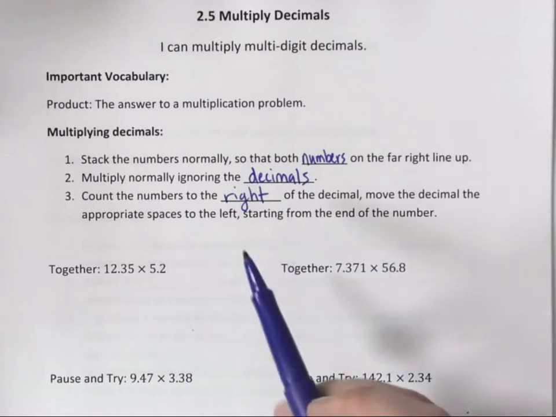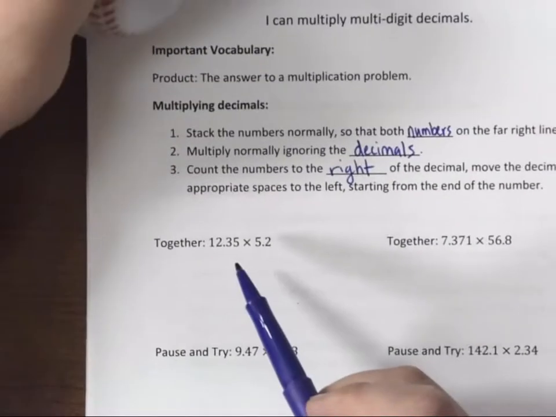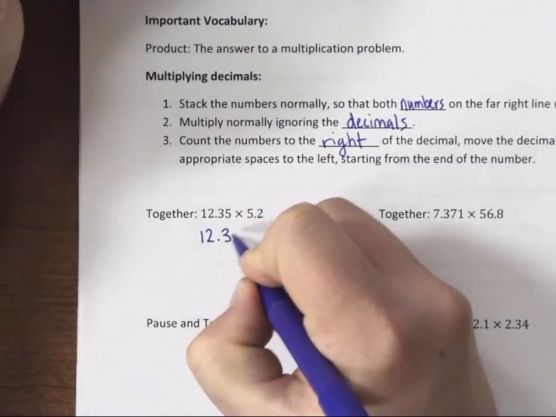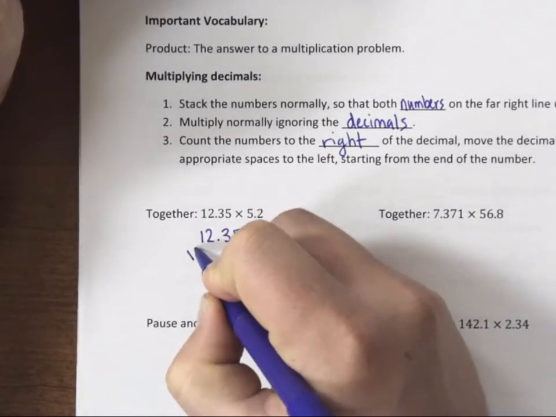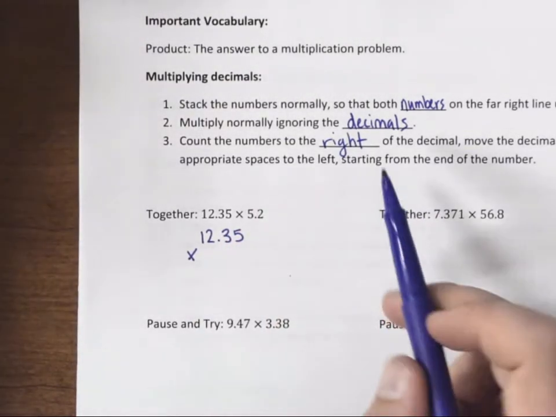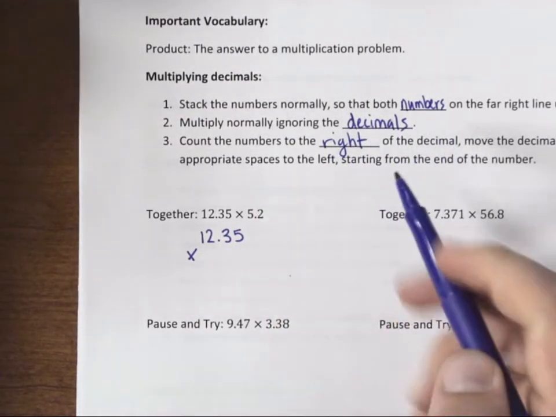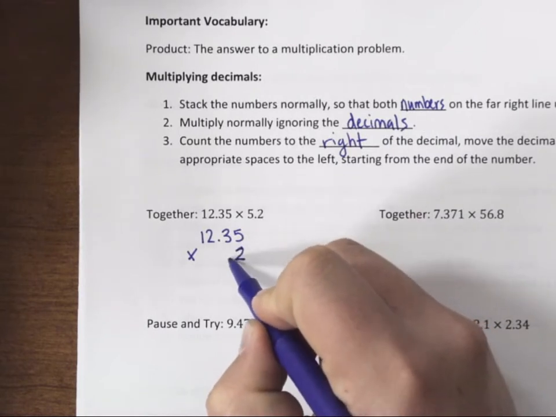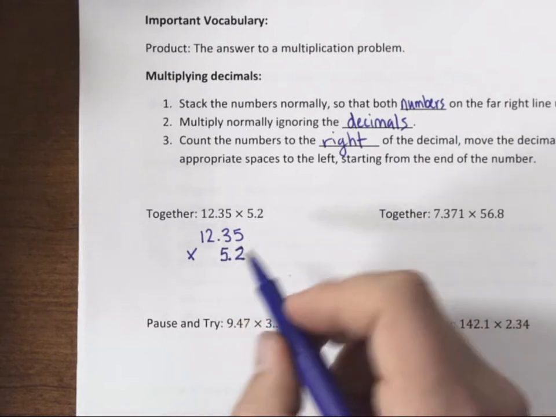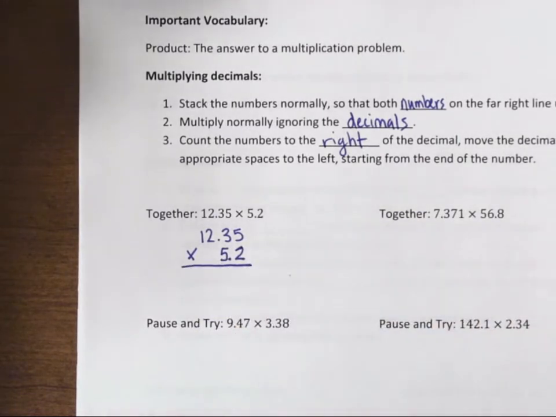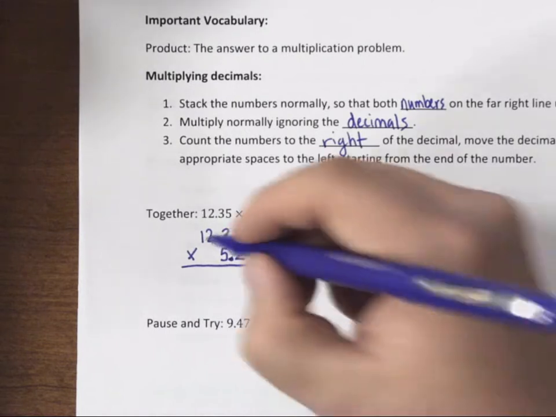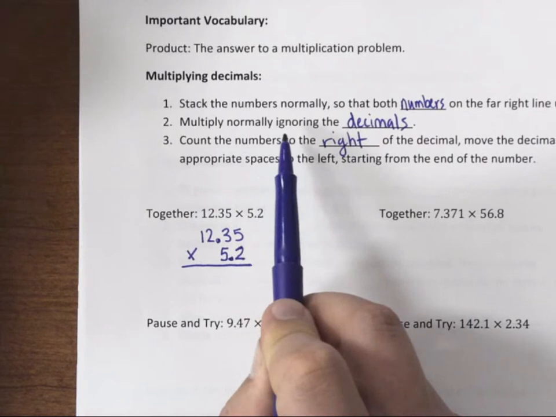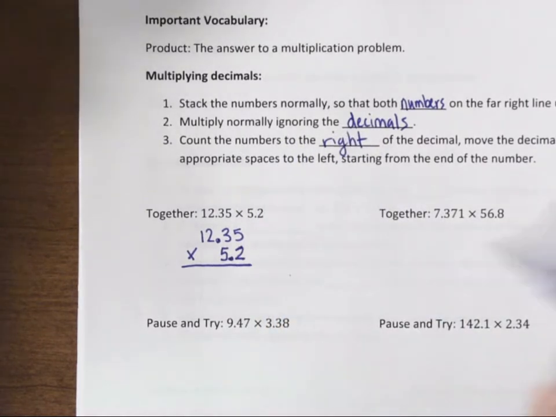Okay, so let's get some practice so that we have an idea of what we're talking about. So if we have 12.35, we're going to stack them times. Okay, it says stack them so that the numbers on the right line up. Okay, so the 2 is going to be here, 0.5. So we do not line up the decimal. All right, so now the next thing I need to do is multiply normally, ignoring the decimal. Okay, so we're just going to multiply like normal.